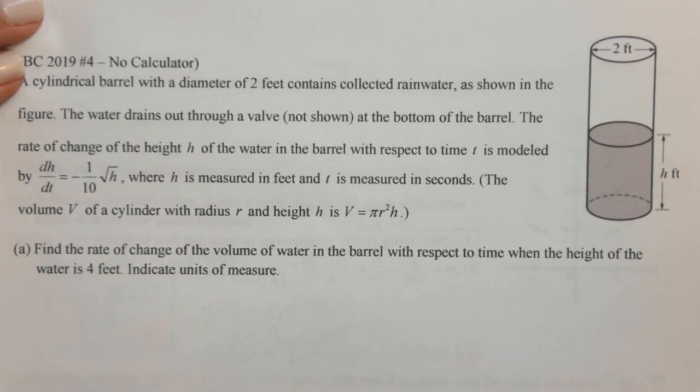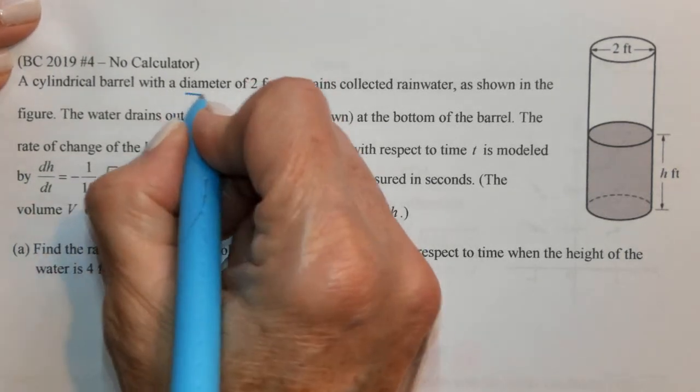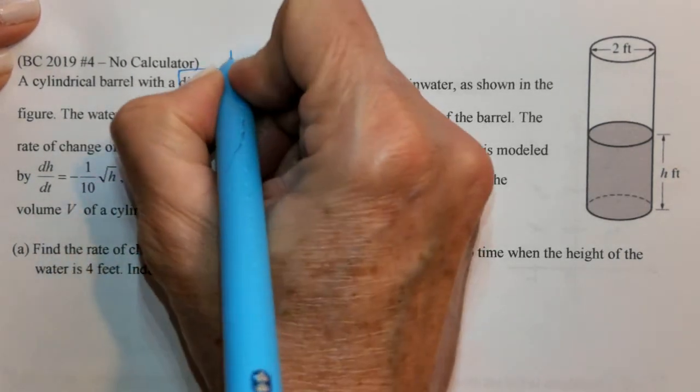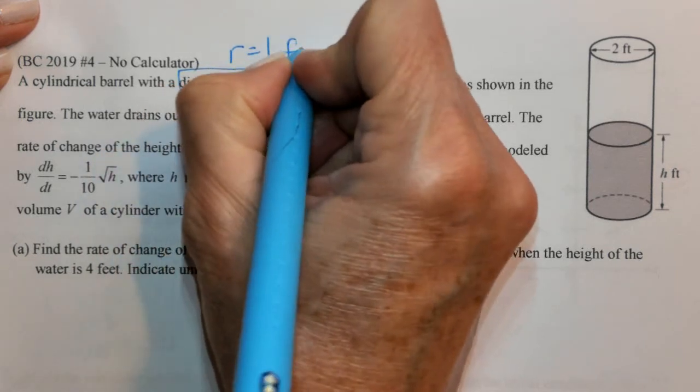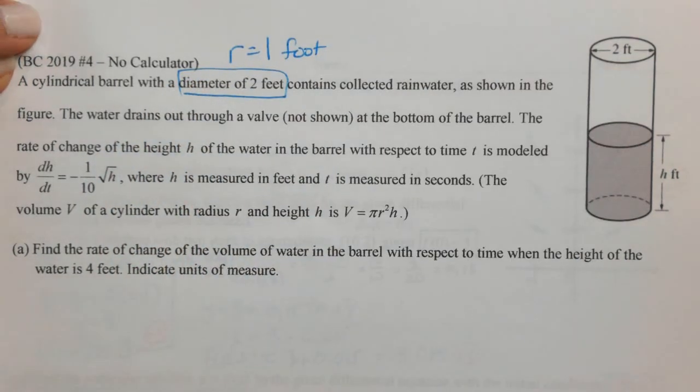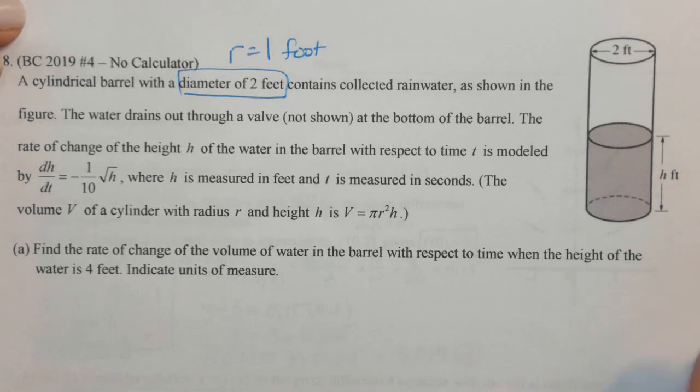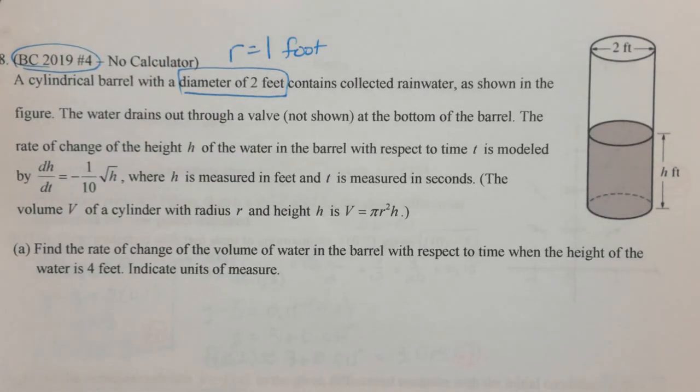A cylindrical barrel with diameter of 2 feet. That means the radius is 1 foot. It contains collected rainwater as shown in a figure. This was back from 2019, number 4, no calculator. I think this is the entire problem. I've already given you a piece of the problem in a test. Now we're going to do the whole problem.